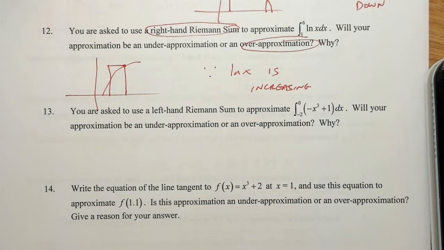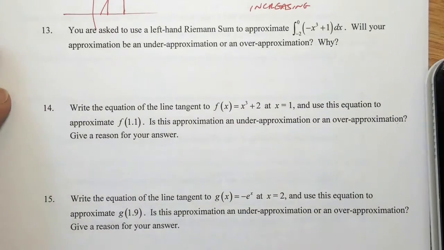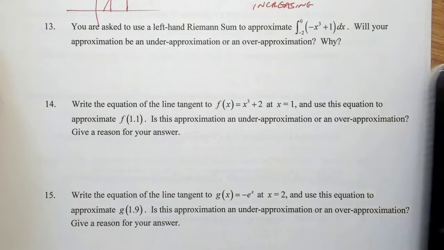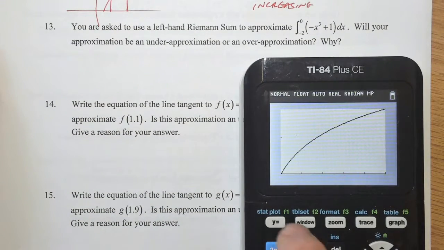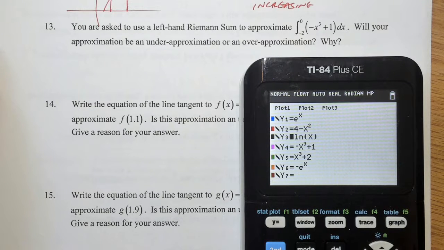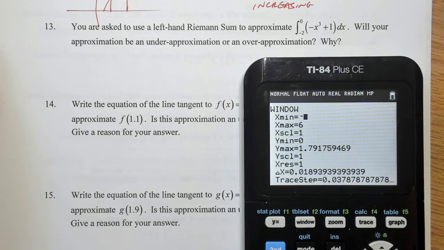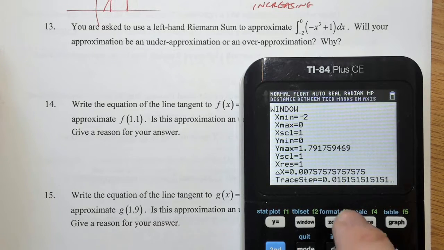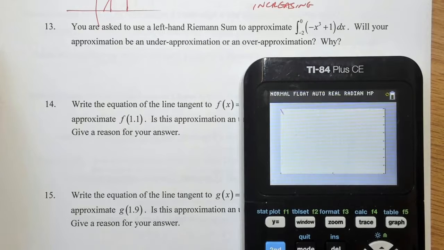With number 13, we're looking at a left-hand Riemann sum for the function the opposite of x cubed plus 1. So we'll turn that one off and this one on. Our window is from -2 to 0, and zoom 0. Here's our function, which is decreasing.